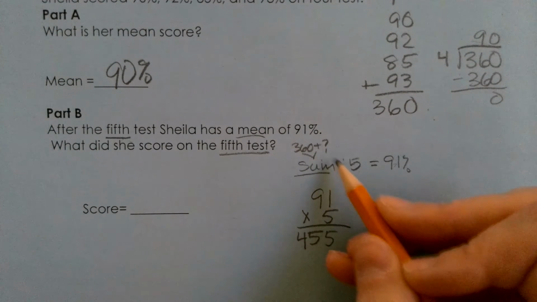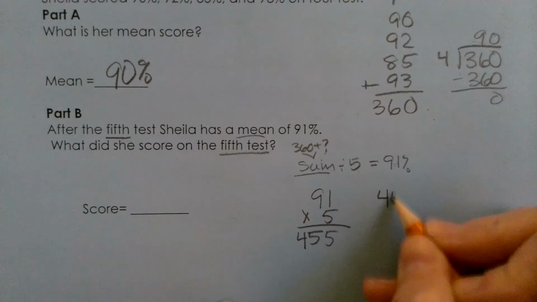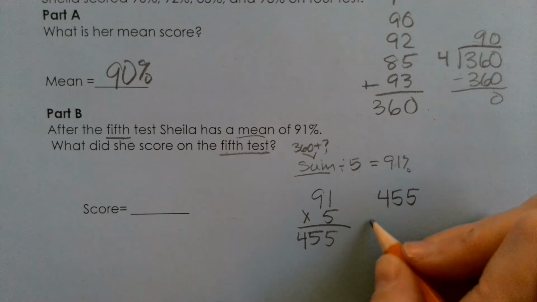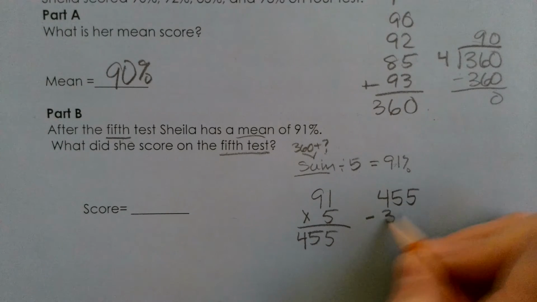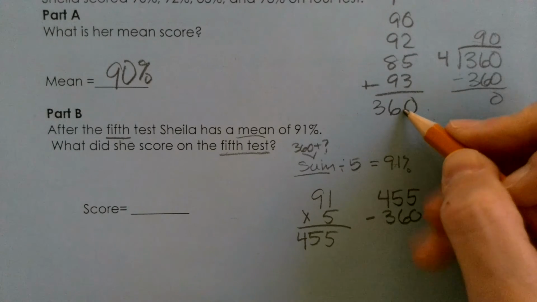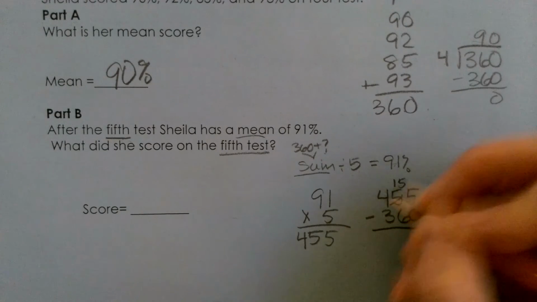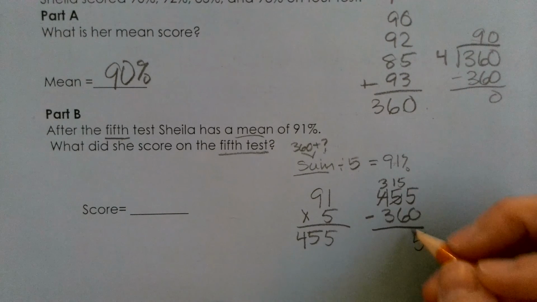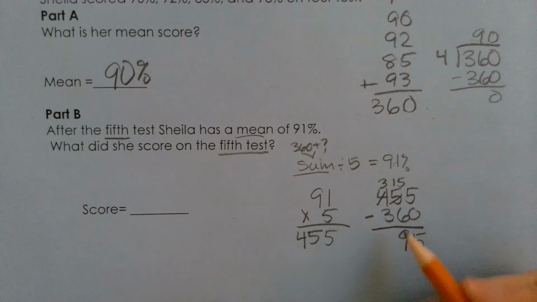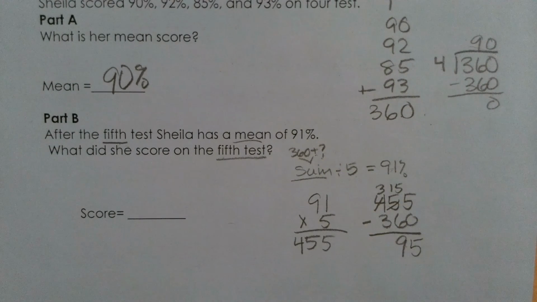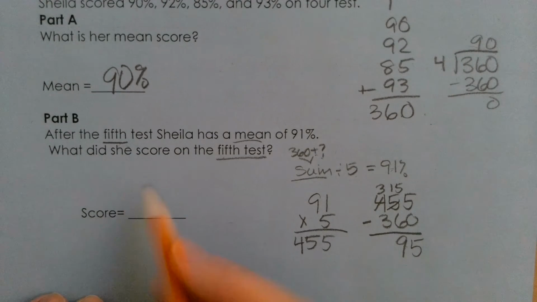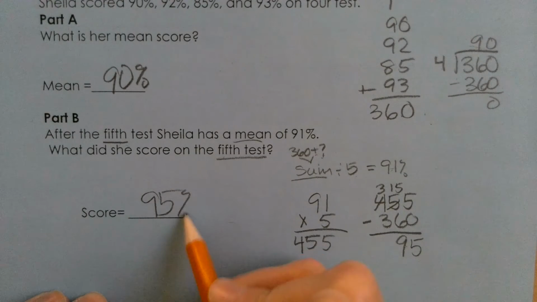Okay, so if the sum, including that 5th one, was 455, we don't want to know how much all of the tests together were, but we want to know what that would be for just the one. So I'm going to take away what the 4 would be, and what would be left is that 5th test. So if I do that here and borrow, I'm going to have a 95. So that 95 was added to the 360, divided by 5, and got a 91. So it's about manipulating which way you approach this, and it's not actually asking for the mean. So we have to be careful of that. It's the fifth test score, so that 95%.